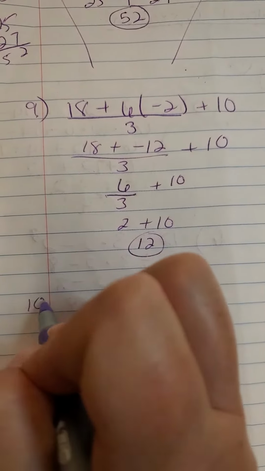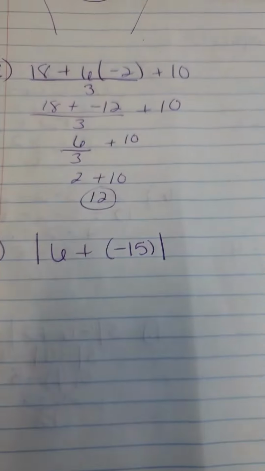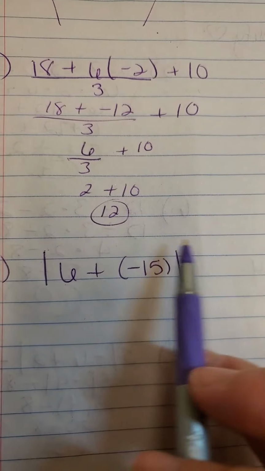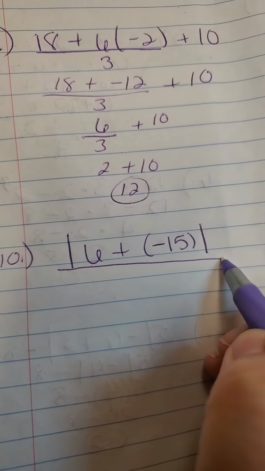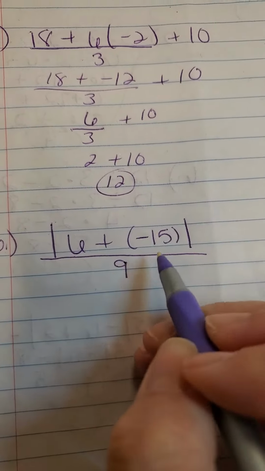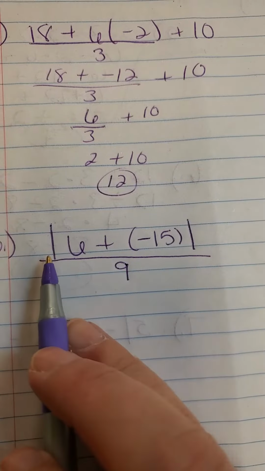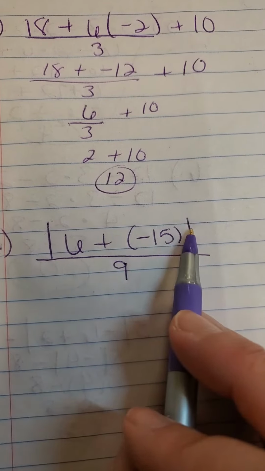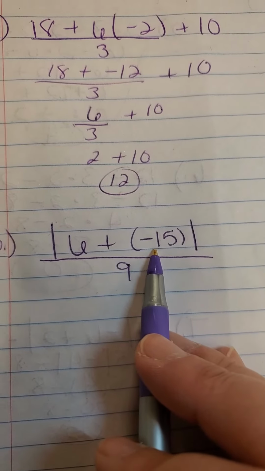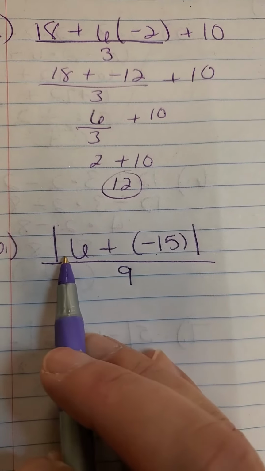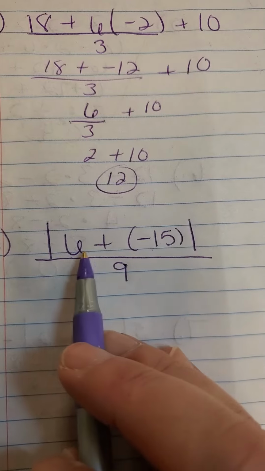Number 10. We're almost done, guys. So we've got the absolute value of 6 plus negative 15 all divided by 9. Inside here, we've got to solve this first. Start order of ops inside these. Do I see any parentheses left to right? Yes, I do. Is there anything inside to do? No. Okay, so any exponents left to right? Nope. Any multiply or divide? Nope.